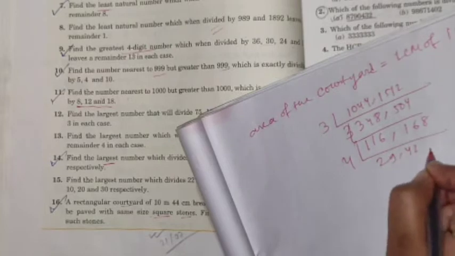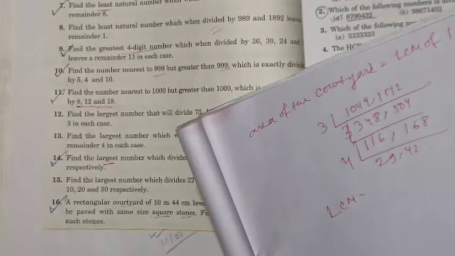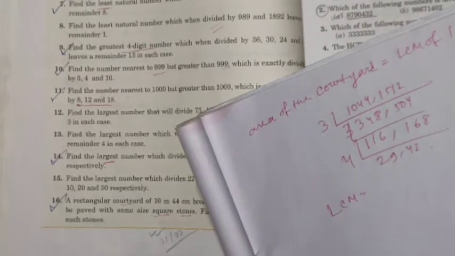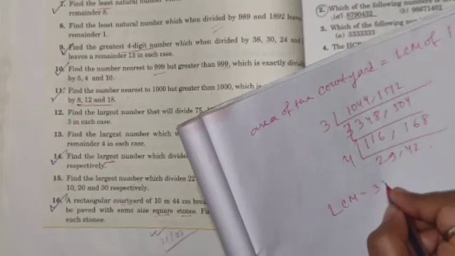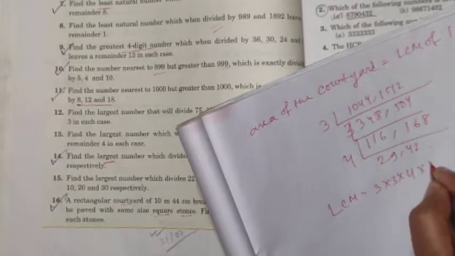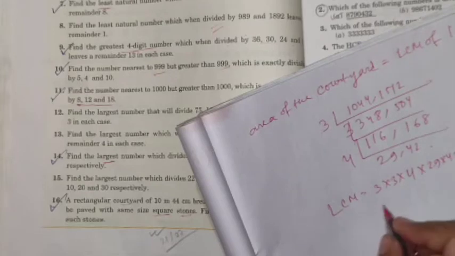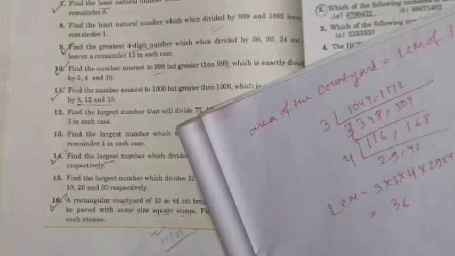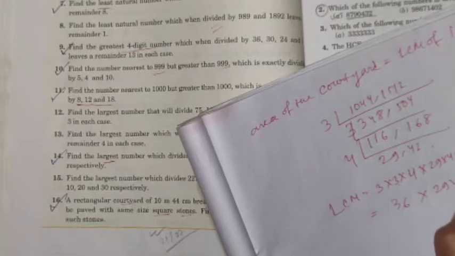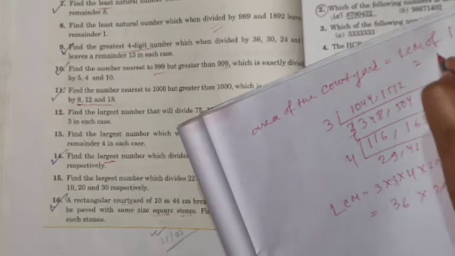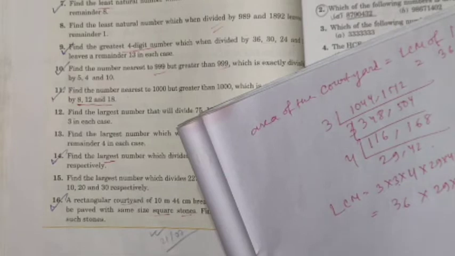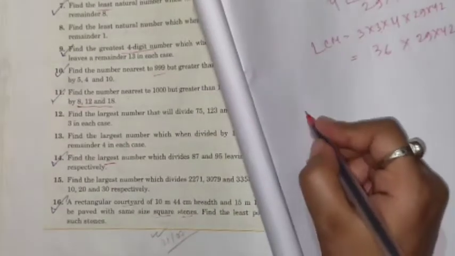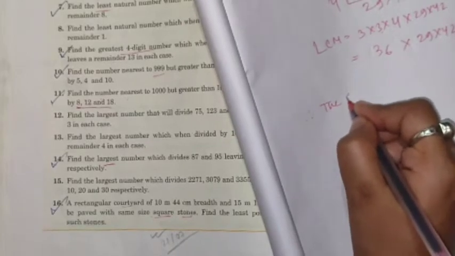29, 42. So the LCM will be 3 into 3 into 4 into 29 into 42. 3 threes are 9, 9 fours are 36. 36 multiplied by 29 into 42. This will be the area of the courtyard.